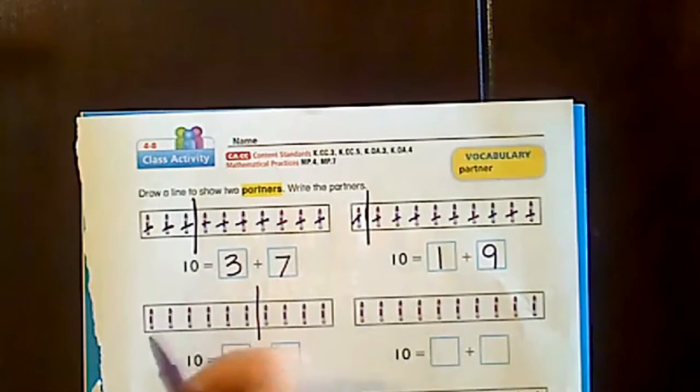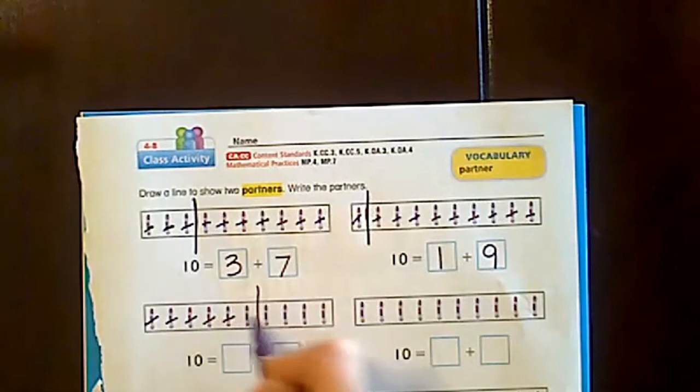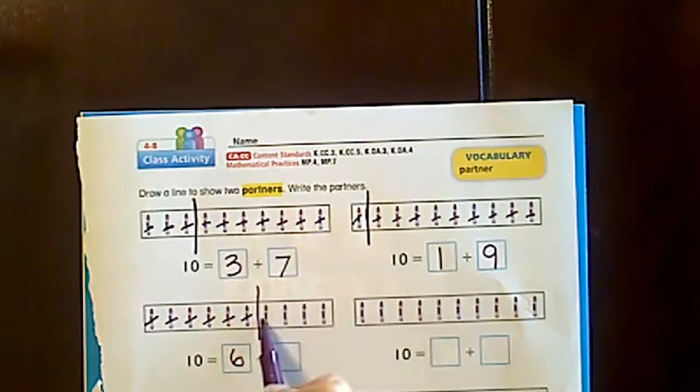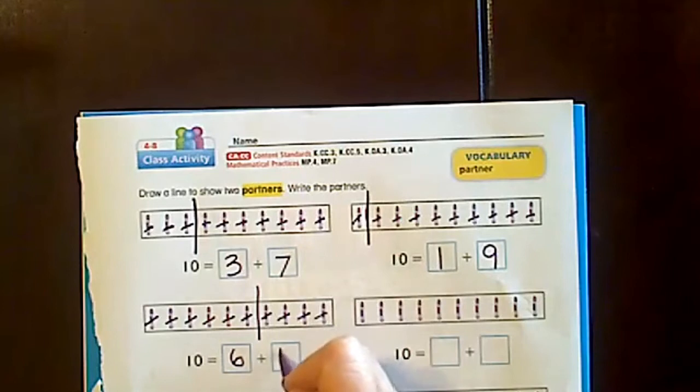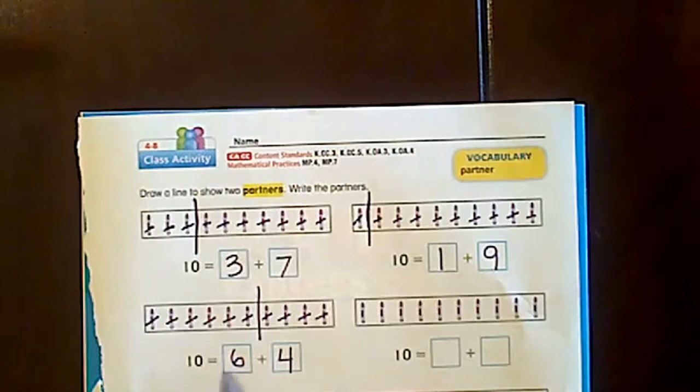All right, I'm going to do one more with you. Let's divide it right here. Okay, this time I didn't count as I did it. So we're going to count to find the two different partners that make up 10 on this problem. 1, 2, 3, 4, 5, 6 on the first partner, and 1, 2, 3, 4 on the other side, making the other partner. 10 equals 6 and 4.